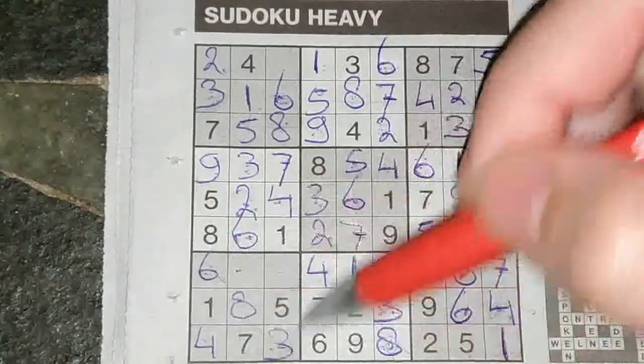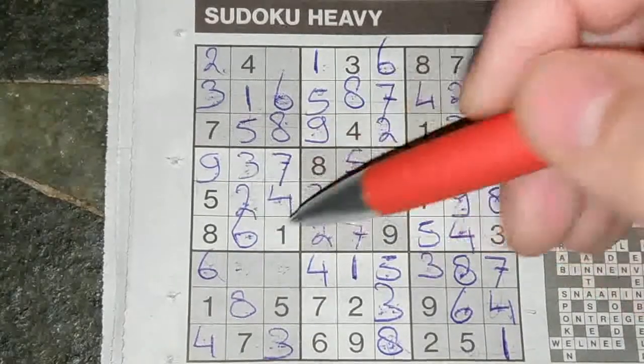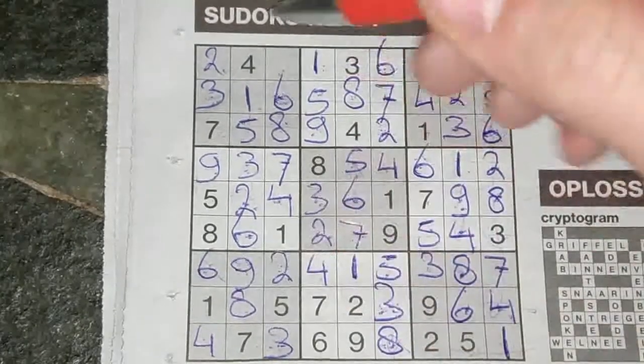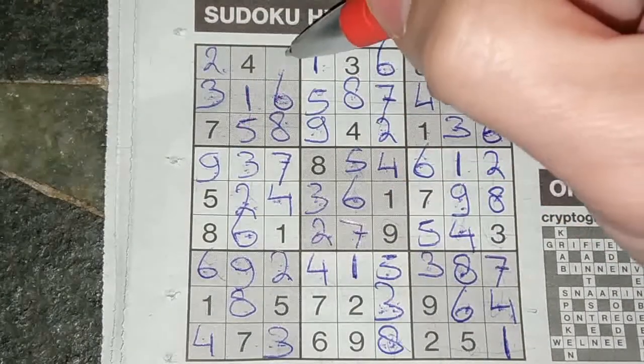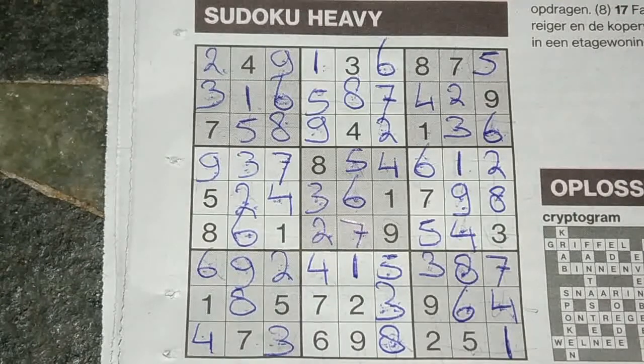2 missing numbers of this big square. For the numbers 2 and 9, we have a 2 there, no 2 here. 2 should be there and the 9 goes there. And the final number of this big square for the number 9, finished in 14 minutes for a Sudoku Heavy.